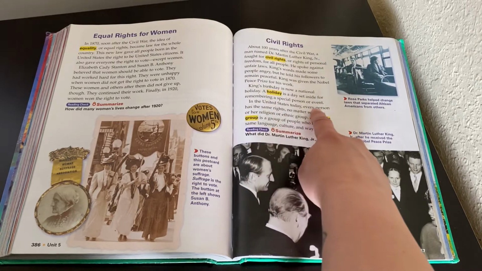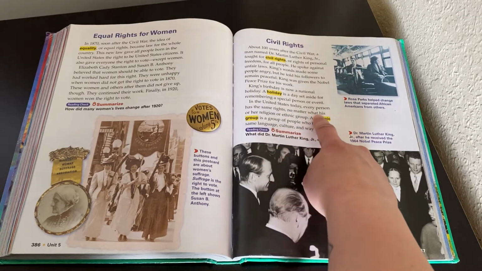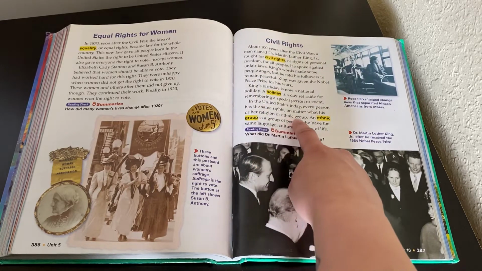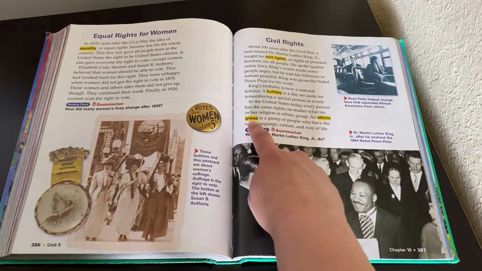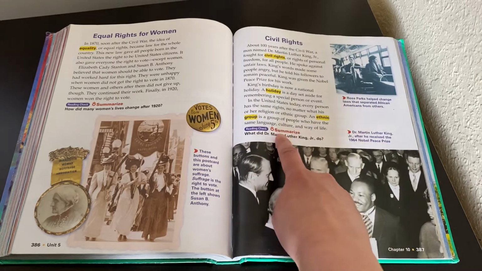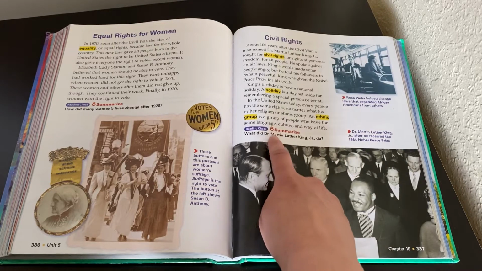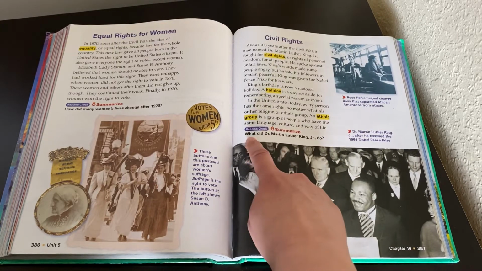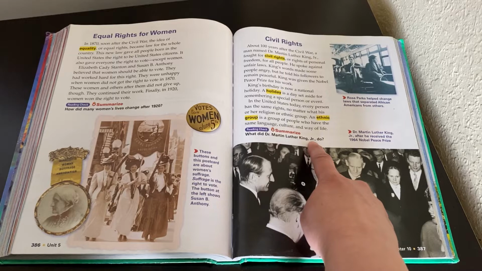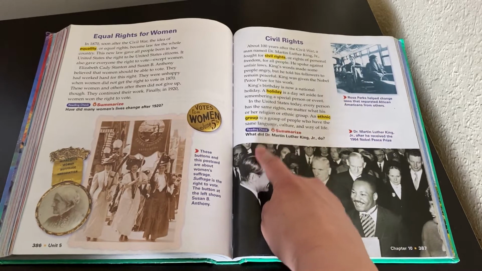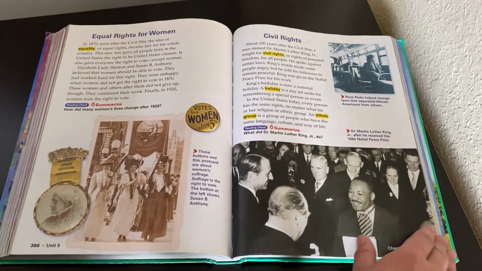In the United States today, every person has the same rights, no matter what his or her religion or ethnic group. An ethnic group is a group of people who have the same language, culture, or way of life. Okay, here's your checkpoint. What did Dr. Martin Luther King do? I'm sure you all know. He fought for civil rights.